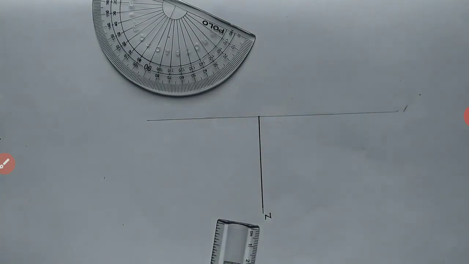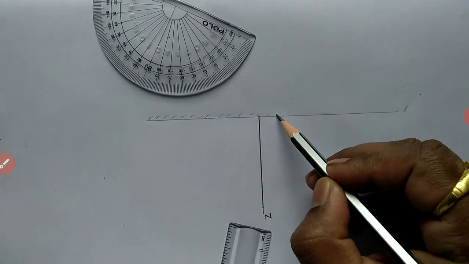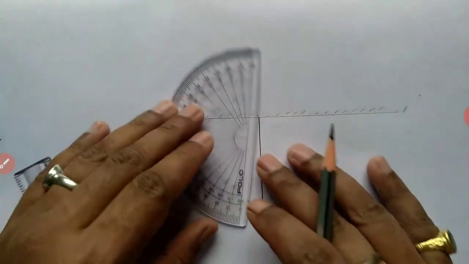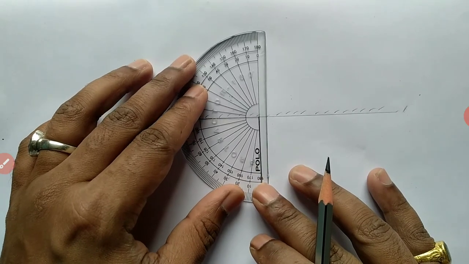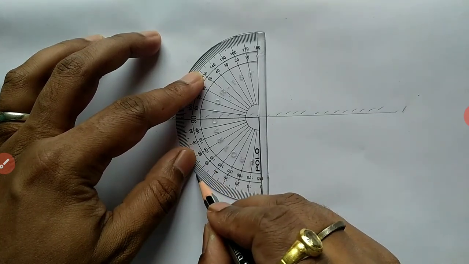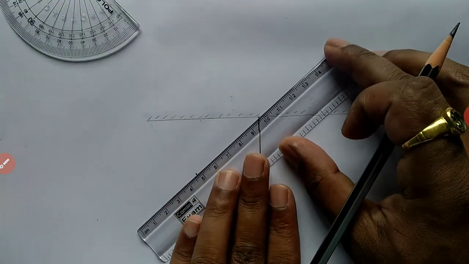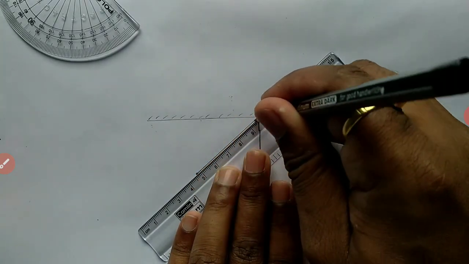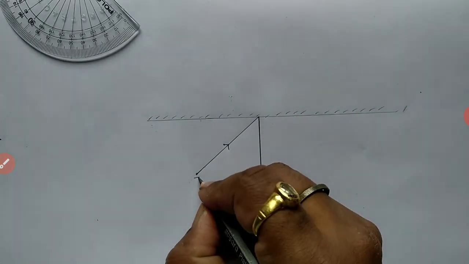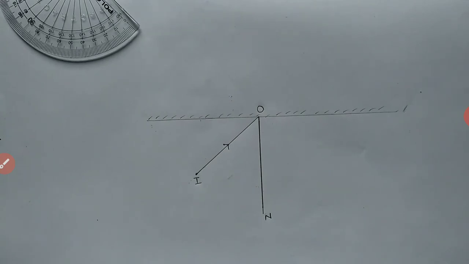I am naming it as N. Now I have to measure the angle of incidence. Before that, let me draw the silvered surface of the mirror. Now with the help of a protractor, I keep the 0 mark on the normal and measure 50 degree. Measuring 50 degree, I can draw one line which will represent my incident ray. So I have my incident ray such that the angle of incidence is 50 degree. I am naming it as I, and this is the point of incidence, which is O. So IO becomes my incident ray.